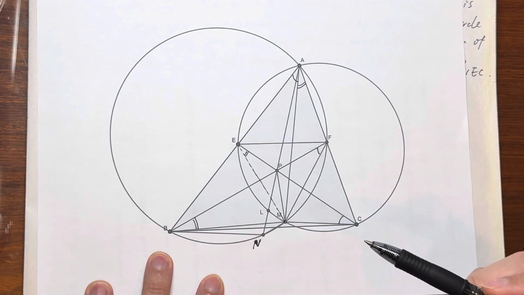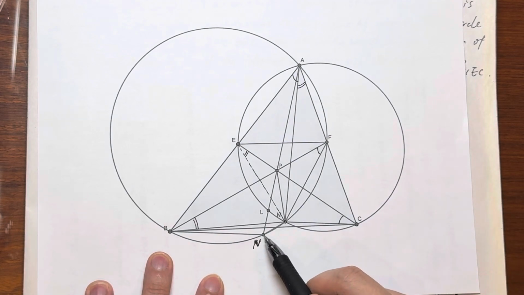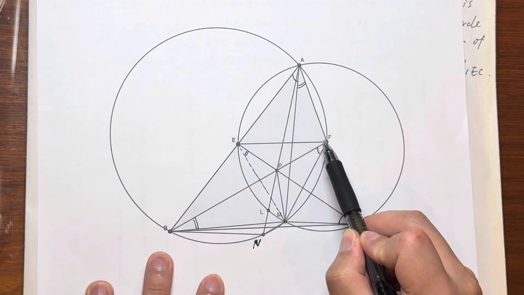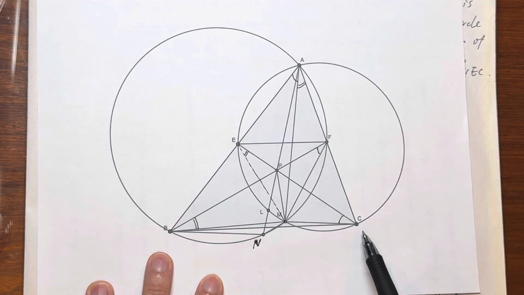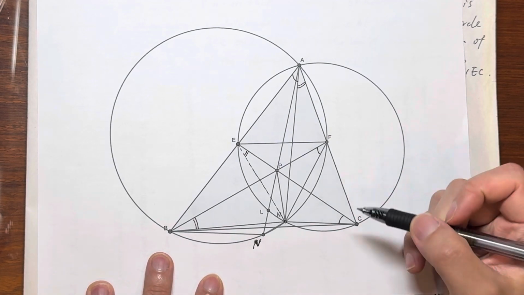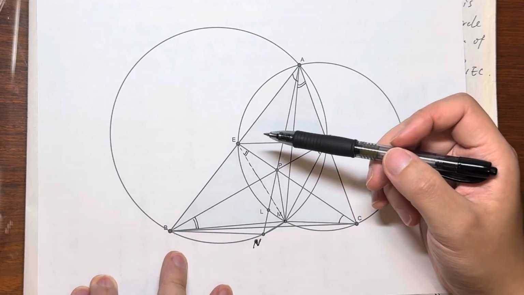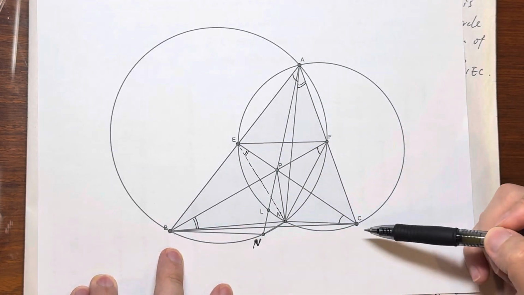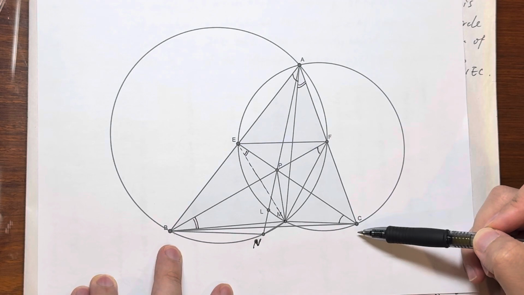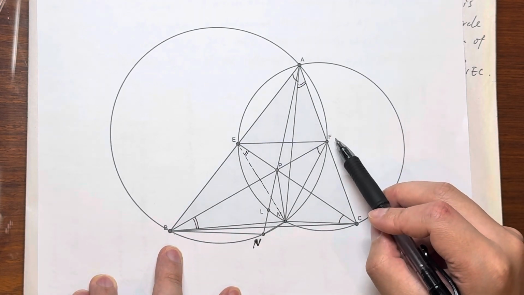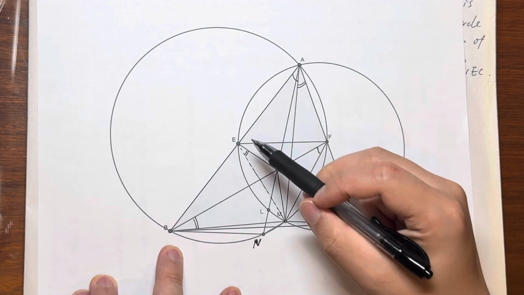Basically, we just need to prove that EF is parallel to BC if and only if NM is parallel to BF or ML is parallel to CE.